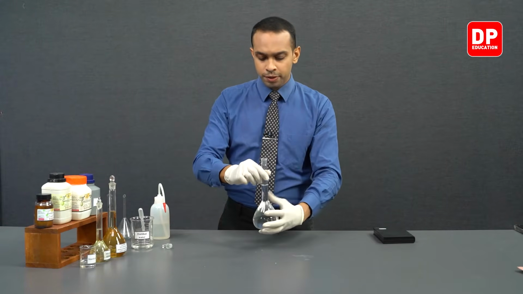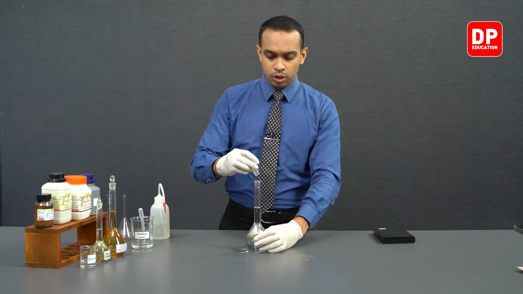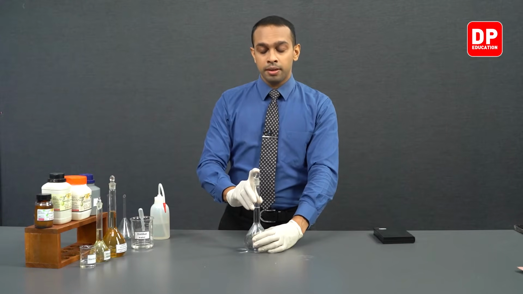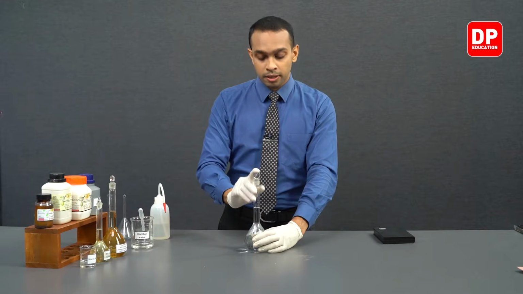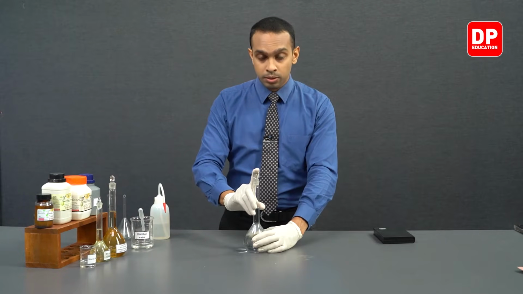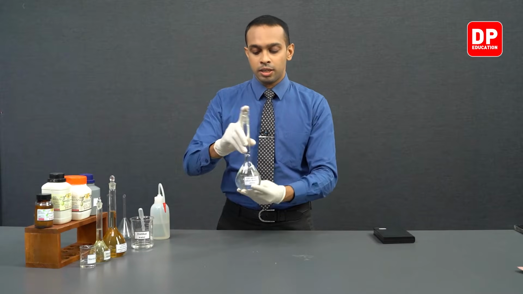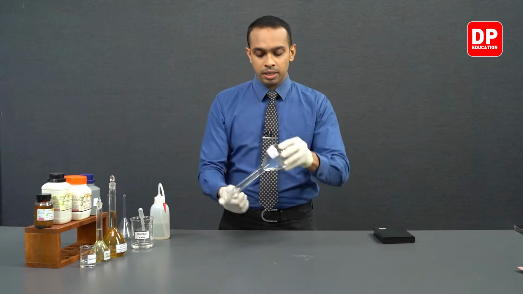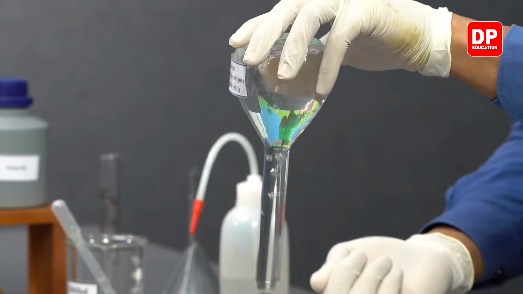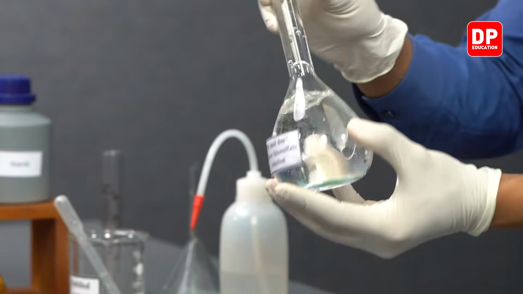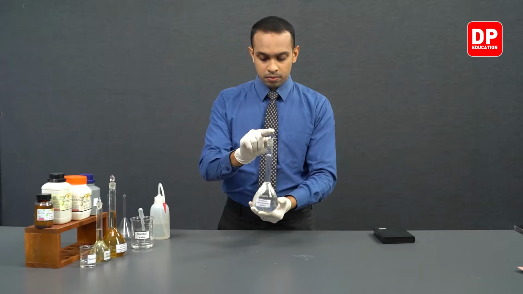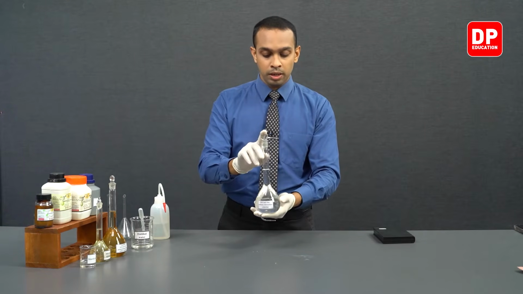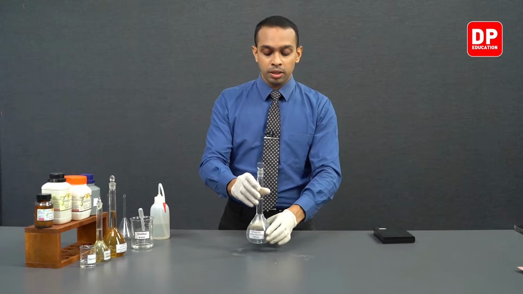Now, afterwards, you can place the stopper and closely tighten the stopper and place one finger on the stopper, and then we can start mixing the contents in this volumetric flask by turning it upside down a few times like this. This is to ensure that we produce a homogeneous solution where the concentration throughout the solution is going to be the same.